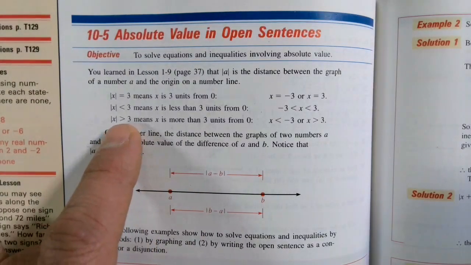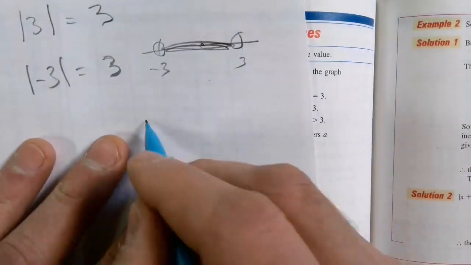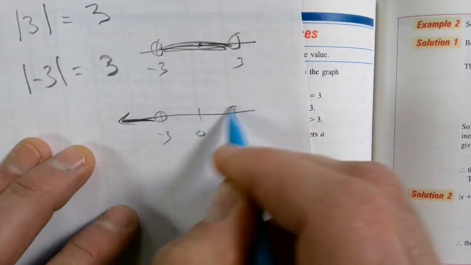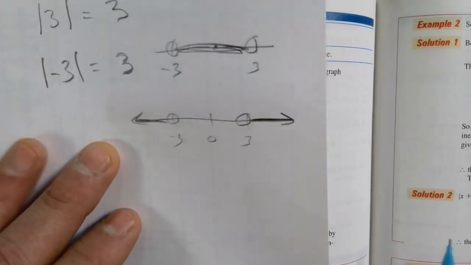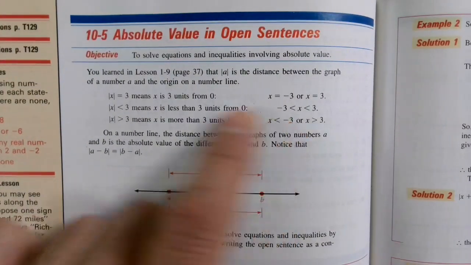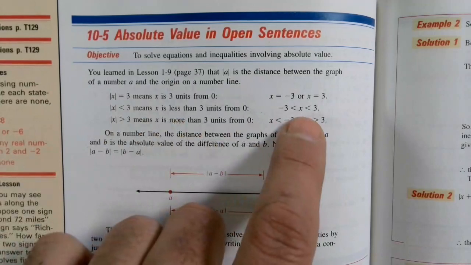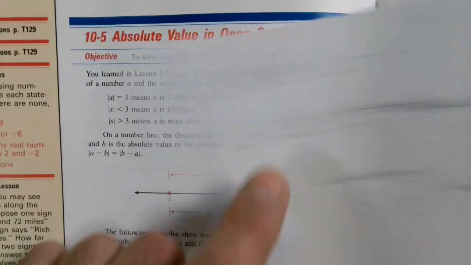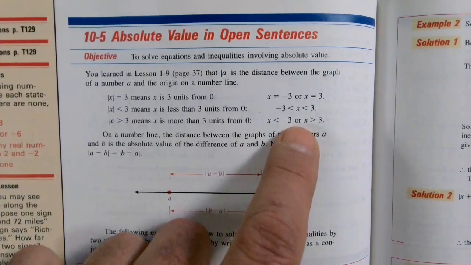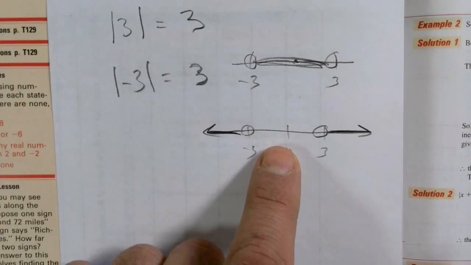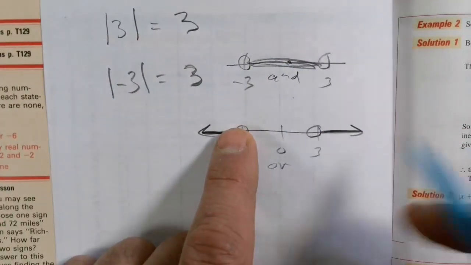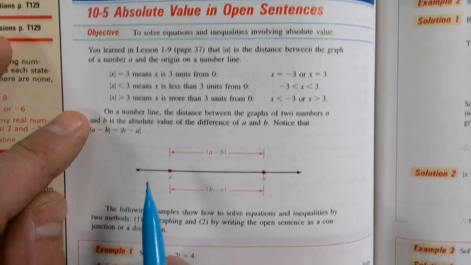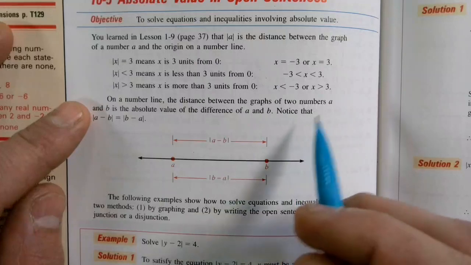Okay, and then let's do the last one. Where are all the numbers further than 3 away? Well, this is 0, there's 3, there's negative 3. There's all the numbers further away than 3. Just like this. Notice that the less than gives us an and, a conjunction. It's got to be both. And then the greater than gives us a disjunction. It's an or. So this one gives us an and, this one gives us an or. That's important.